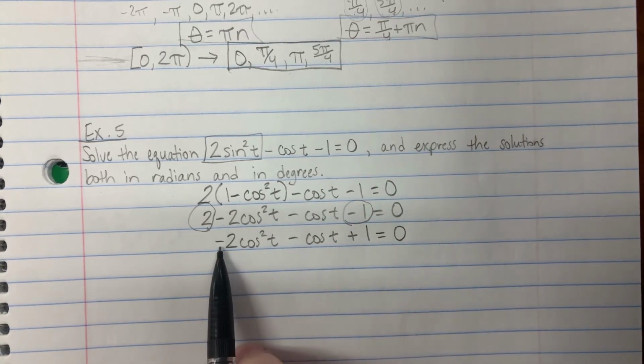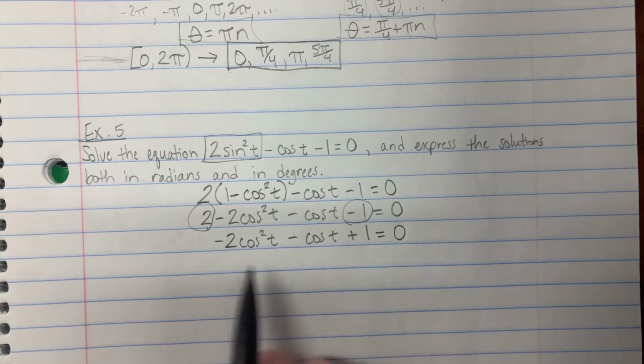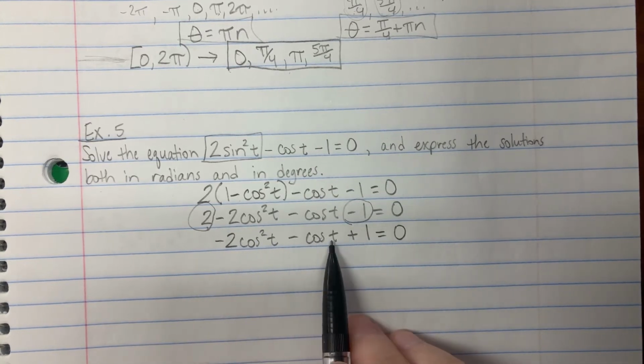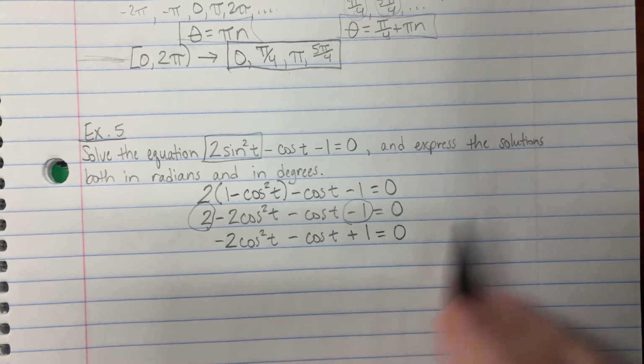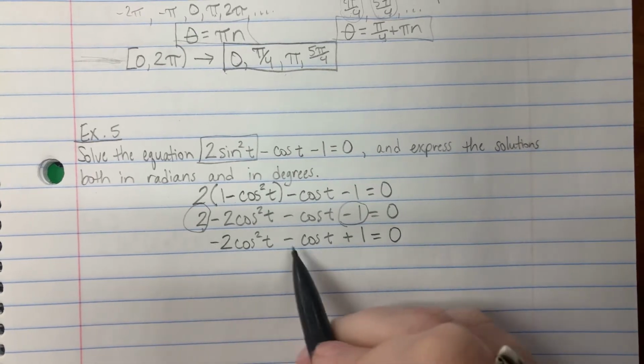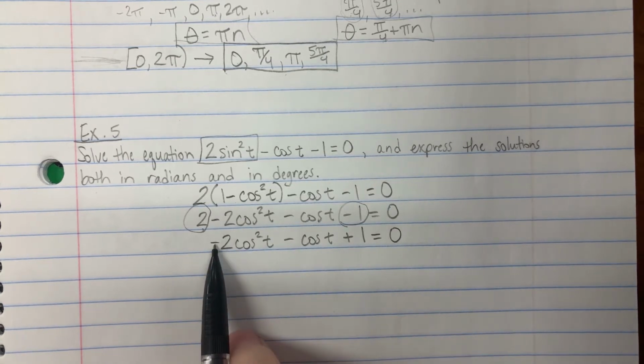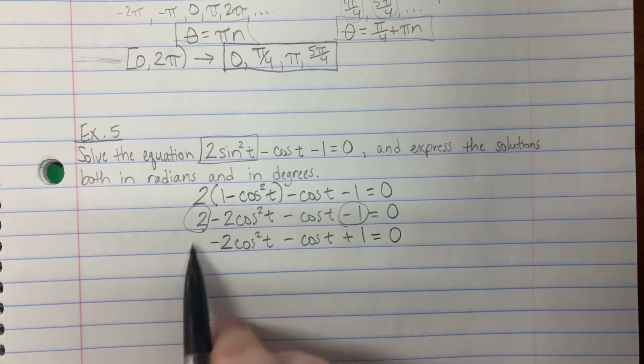Then if I go to factor this now, it's like me saying this is negative 2x squared minus x plus 1, right? We've done that type of factoring before where you put it into 2 sets of parentheses. I would instead prefer to have this a positive 2. That leading coefficient is always bad if it's negative.